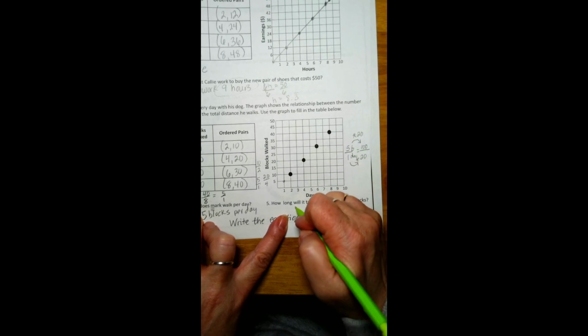How long will it take him to walk 100 blocks? Well, let's figure that out. So 100 blocks. We could just use our equivalent ratios. We have 5 blocks in 1 day. So that's blocks per day. So how many days for 100 blocks? So how do we go from 5 to 100? We're doing a times 20. So it should be 20 days.